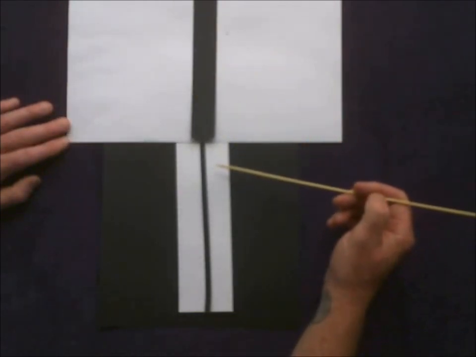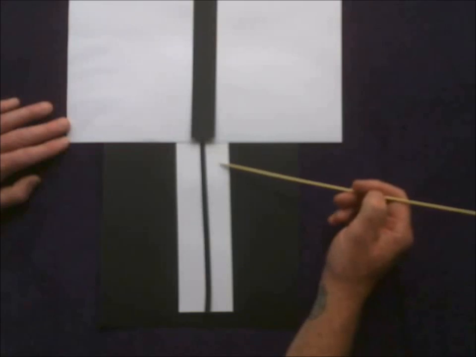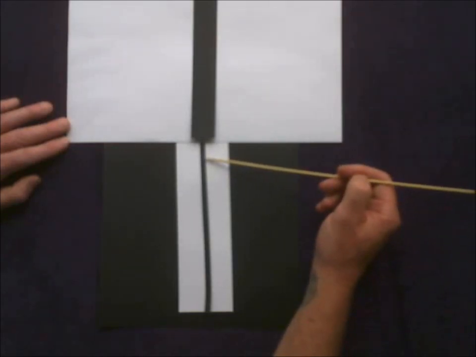Simply by adding the second slit, I'm arguing that the slit is secondary to the experiment. What's vitally important is that, by default, we have added a dividing bridge.